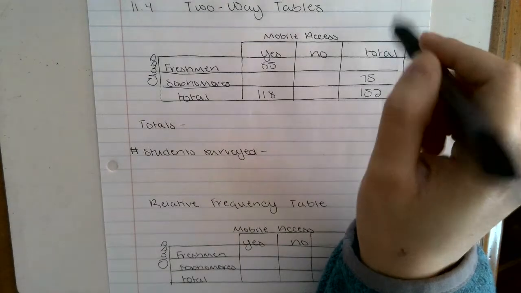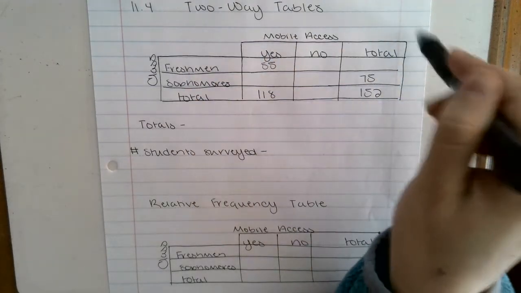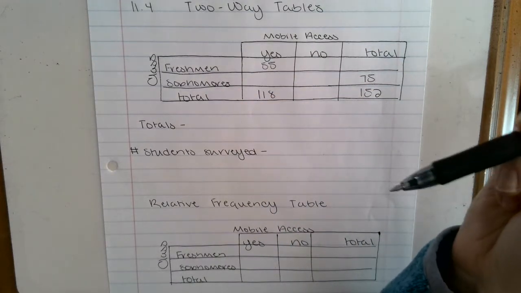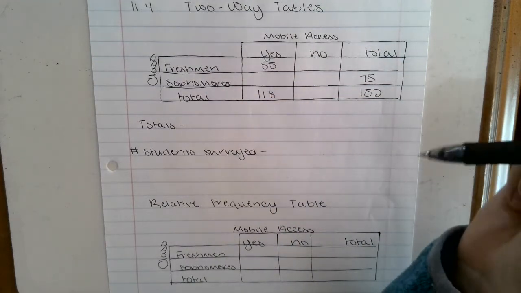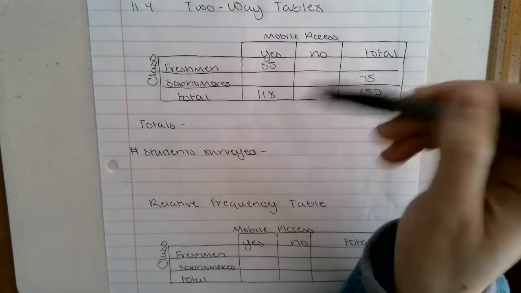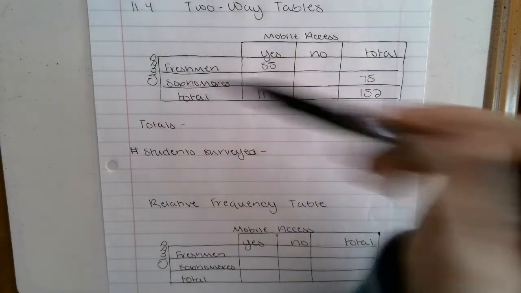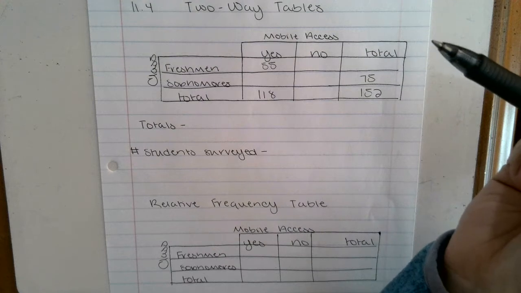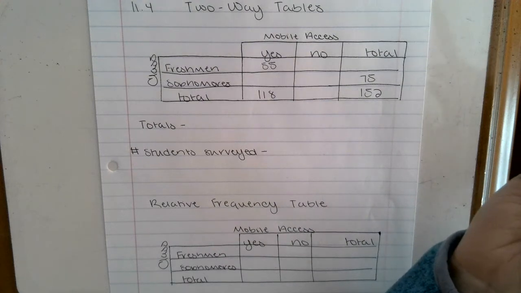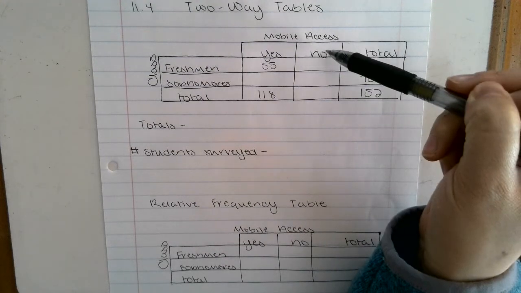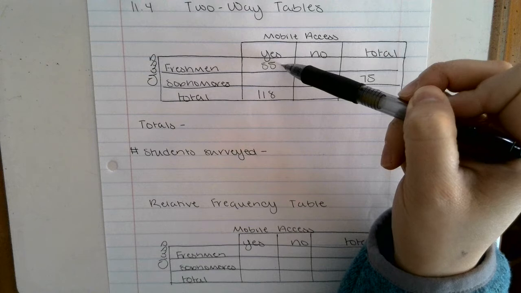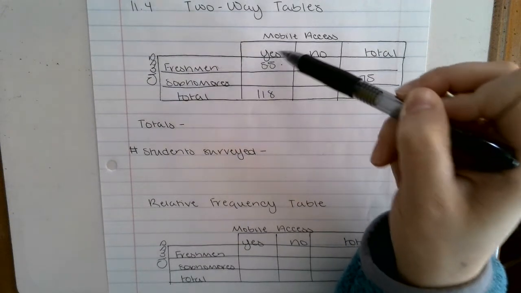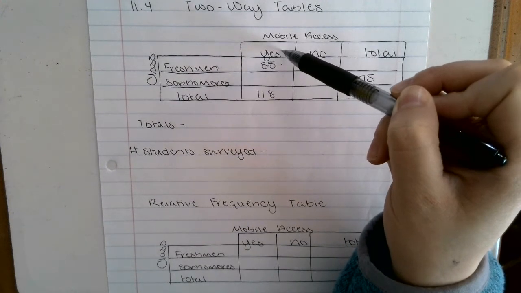You are going to see a two-way table that may be set up like this in your assignment, where there are only a couple numbers. We need to go through and fill in what is missing. So what we're talking about here is the freshman and sophomore class, and do they have mobile access? So can they get online on their cell phone or laptop? Anything that's mobile, either yes or no. So this box here states that there are 55 freshmen that do, yes, have mobile access.